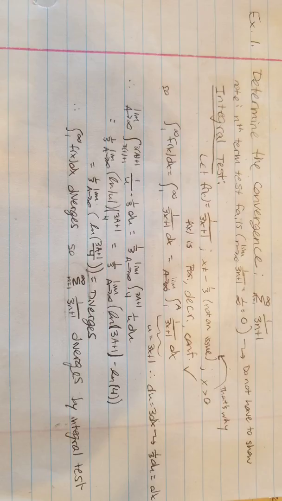The only reason you would use this test is if you had to know what something was converging to, because sometimes the integral will come out to 1/2. So you know that the series is going to converge to 1/2. It's good for that. But if you just need to know convergence or divergence, I would absolutely not recommend this test. It is a pain most of the time. So there you go. There you have it, the integral test.